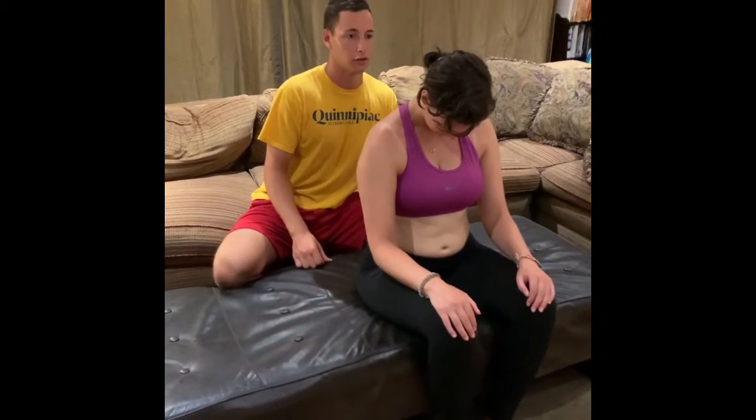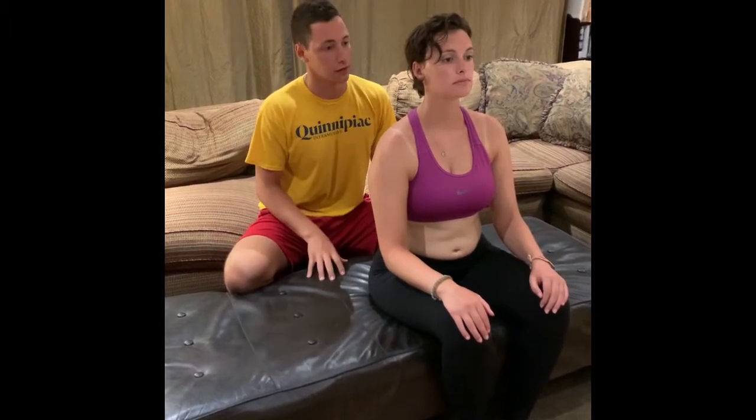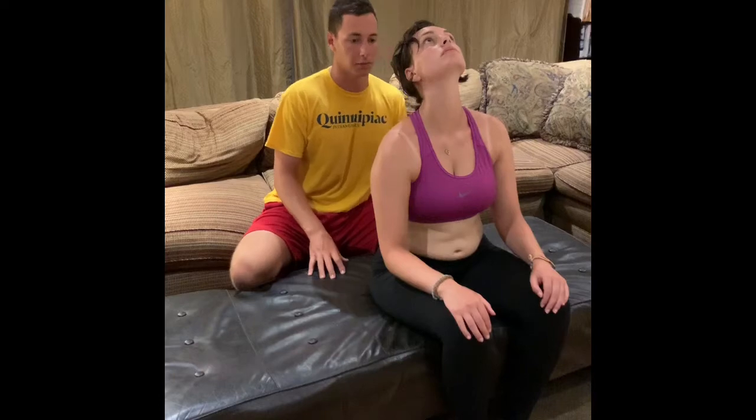When assessing range of motion in the cervical spine, there's a couple motions we're going to look at. The first one is going to be cervical flexion, so we're going to cue the patient to go chin to chest. Go ahead. Good, now back to neutral. Now cervical extension, we're going to cue our patient to look up at the ceiling. Go ahead. Good, now back to neutral.